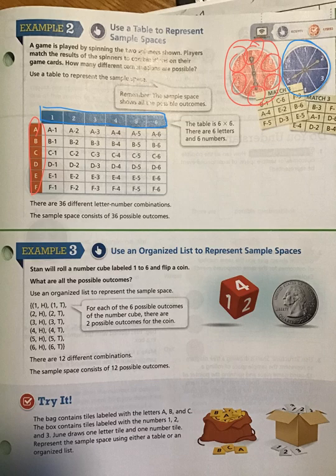Now, this is where it can get confusing. In order to cross these boxes, you have to look at the row and the column. So A1 means the spinner landed on A and the number 1. B1, the spinner landed on B and 1. Like this spot right there, it would be the spinner landed on C and a 4, and that's where those two meet. So there's 36 different combinations, and this is the sample space, all the possibilities.